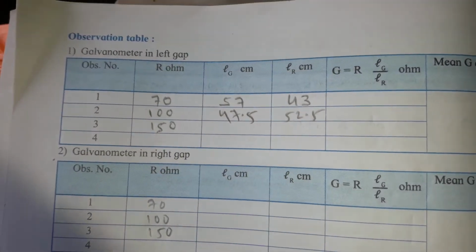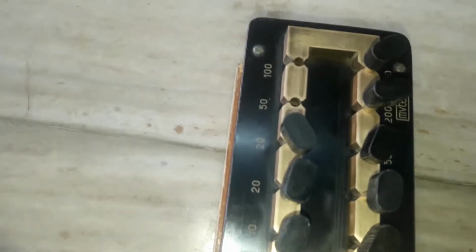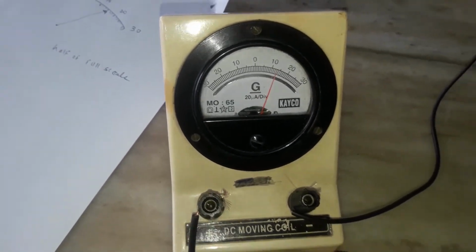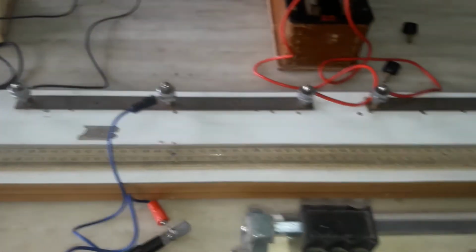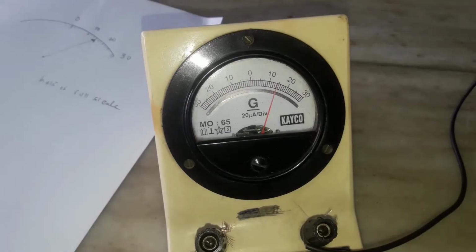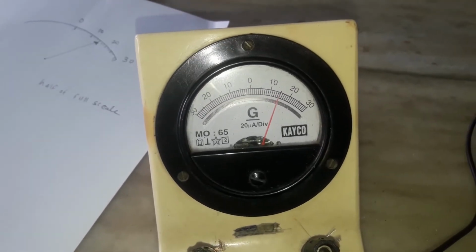Then I'll go for 150. I took the value 150 from the resistance box. Remember students, first step, the moment you remove some value from the resistance box, the pointer will move from 15. Adjust the rheostat, bring the pointer first on 15, then you will go for reading. So I am adjusting the pointer so that it must be on 15.